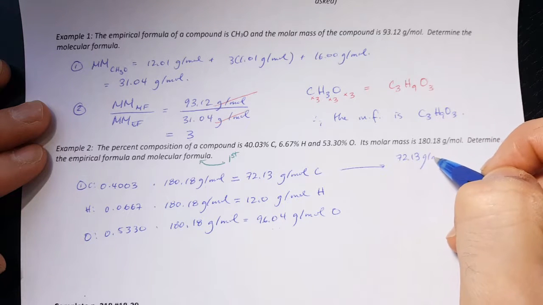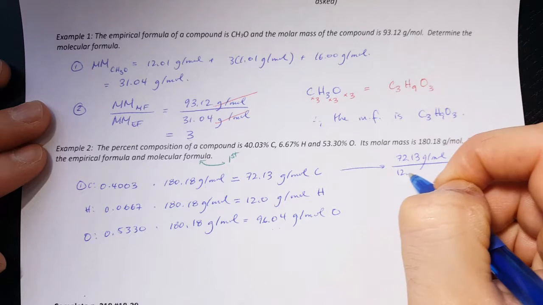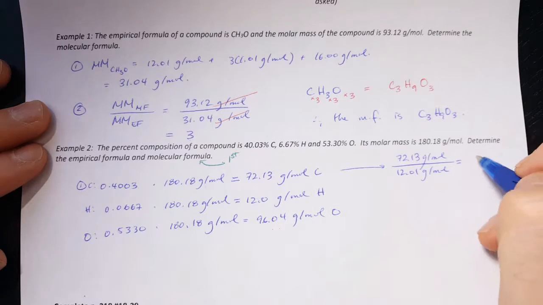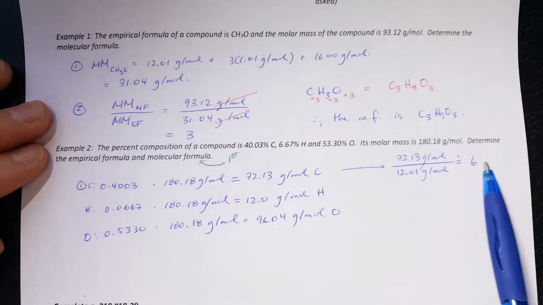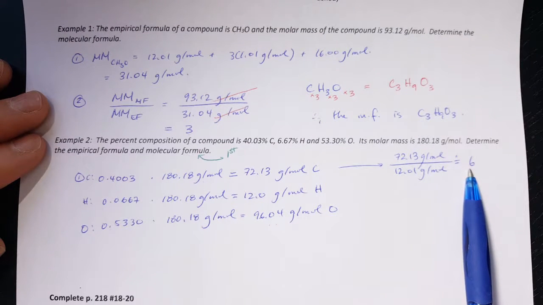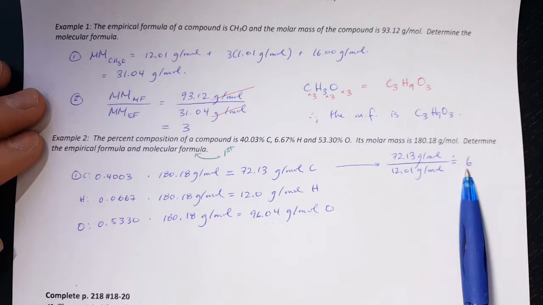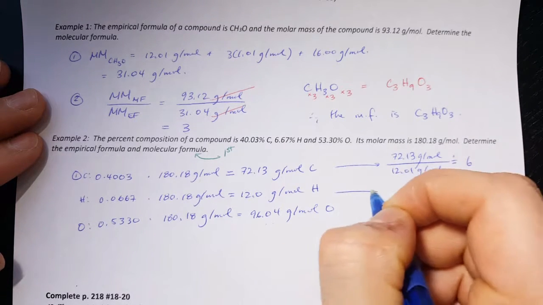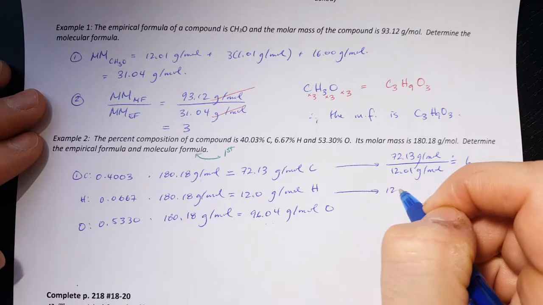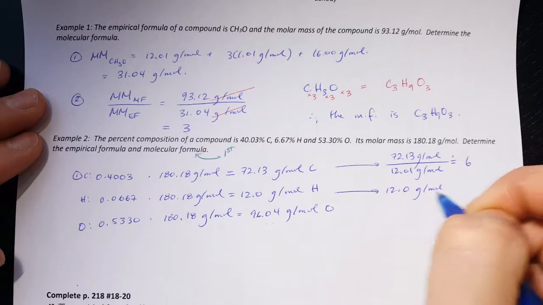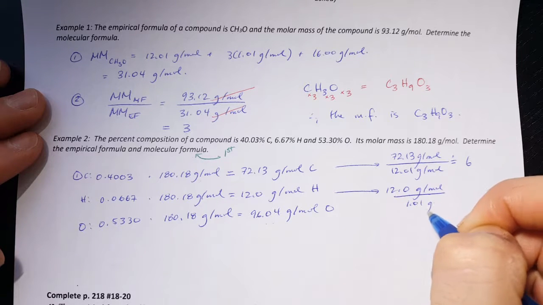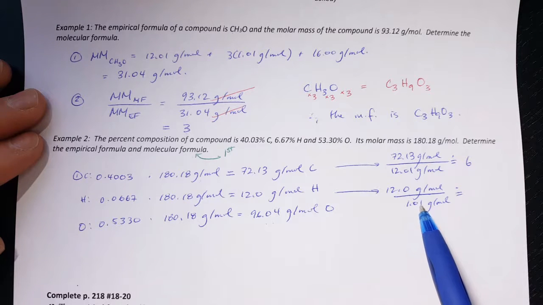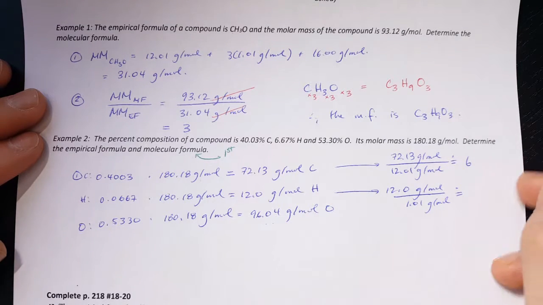72.13 grams per mole divided by the molar mass of carbon. If I have this molar mass of carbon, then there were approximately 6 atoms of carbon that provide this molar mass. Then 12.0 grams divided by the molar mass of hydrogen, which is 1, gives 12.